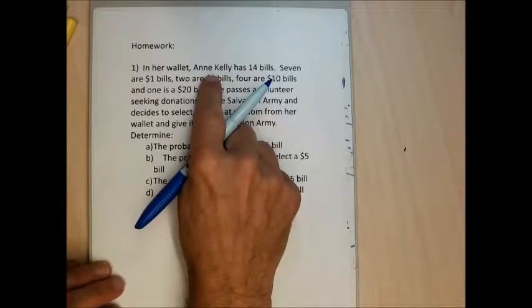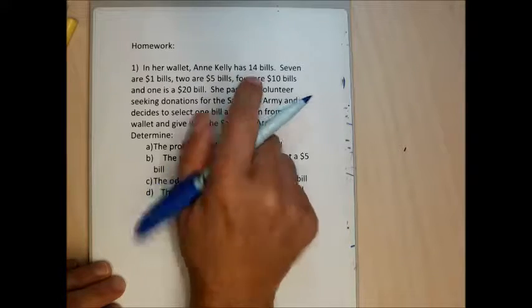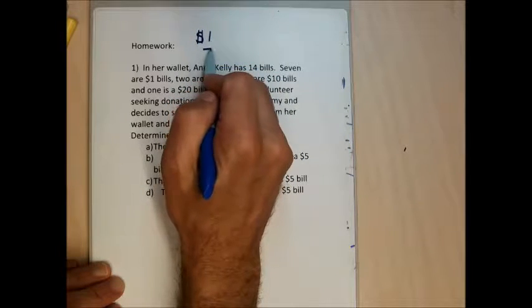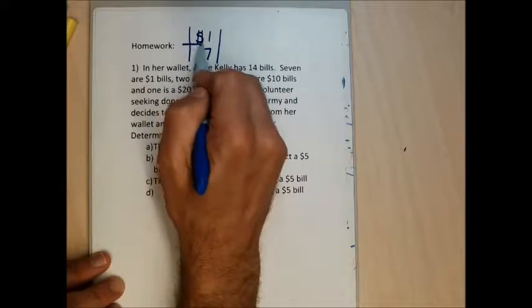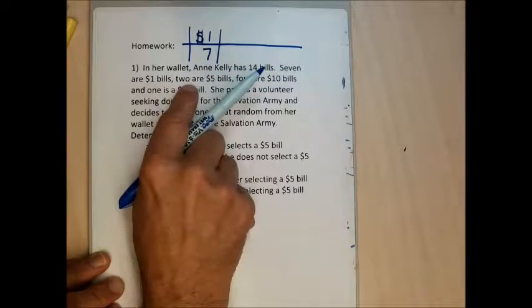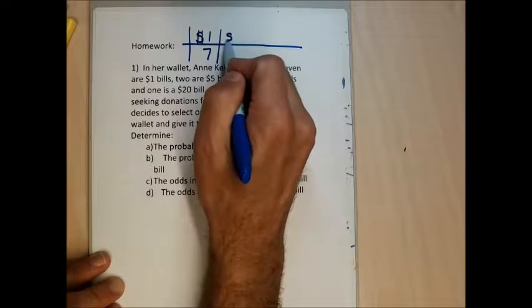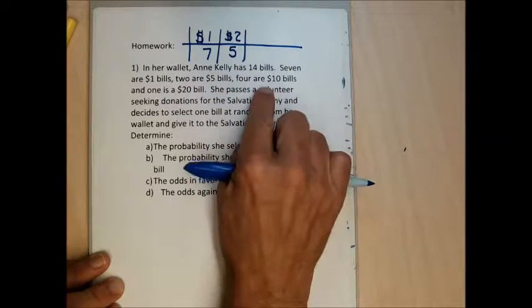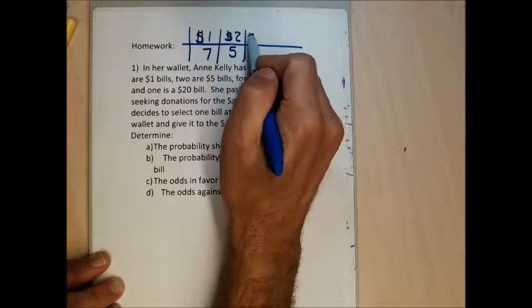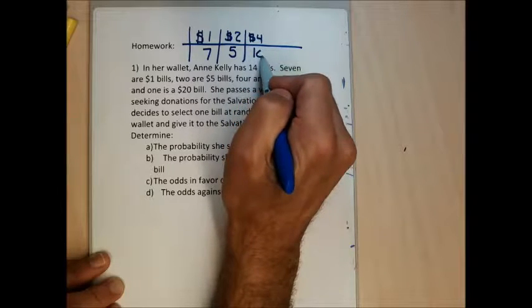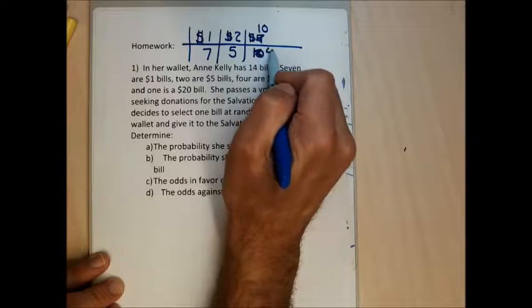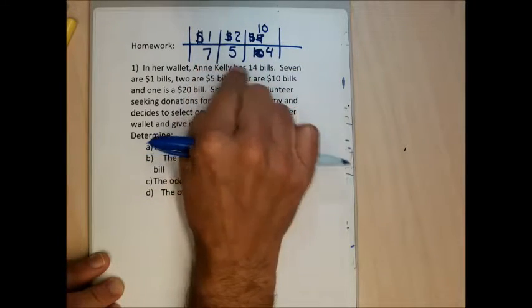So in her wallet, Ann Kelly has 14 bills. So let me look at her wallet. She has 7 $1 bills. She has 2 $5 bills. She has 4 $10 bills. That's 7.